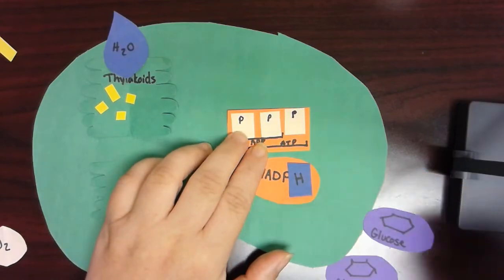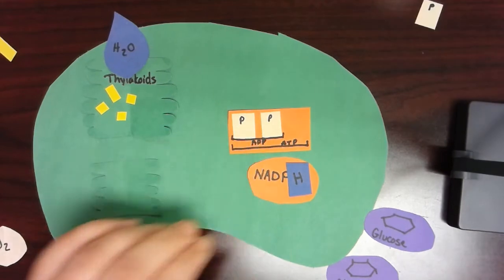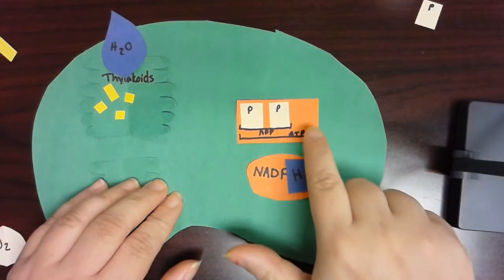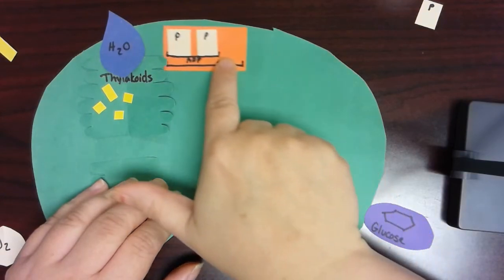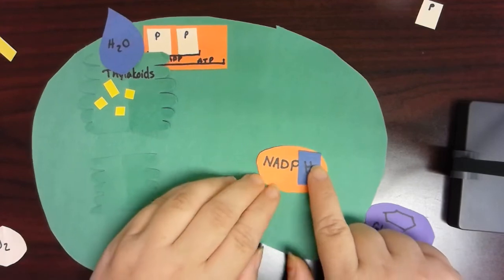The ATP molecule loses a phosphate group and becomes the less energized version, ADP. It is sent back into the thylakoids to go through the light reactions again.